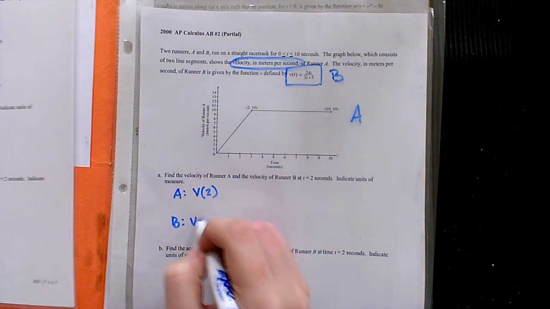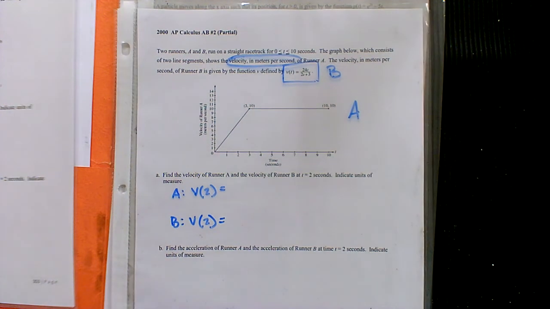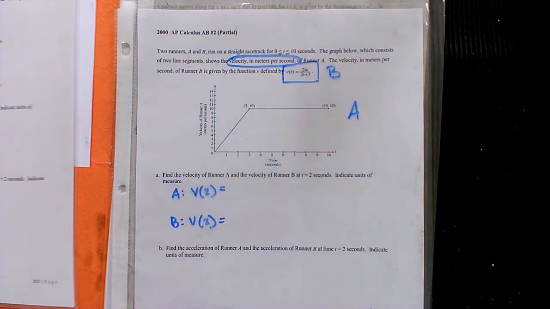Velocity at time 2. How do you want to approach either one of those? The graph is runner A information, the equation is runner B information.